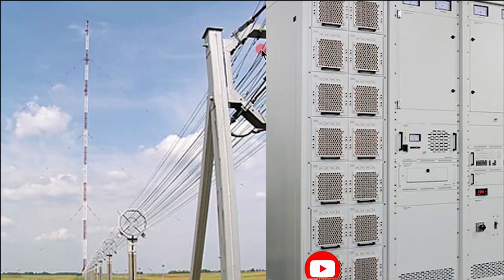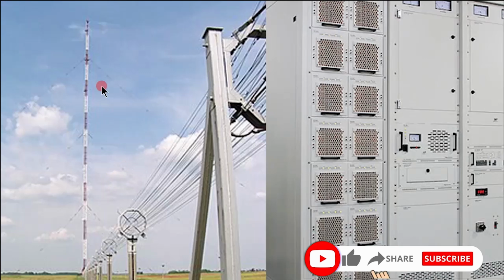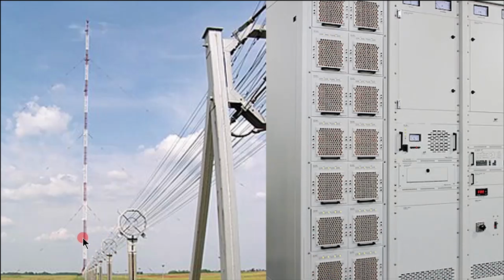In some cases, the output impedance will not match the impedance of the antenna. In such cases, we use an antenna tuning unit to match the impedance of both for maximum power transfer. You will understand more when we go through the definition, explanation and do some examples.